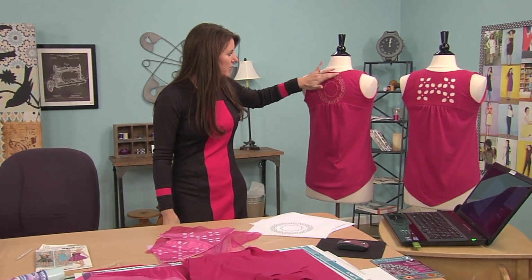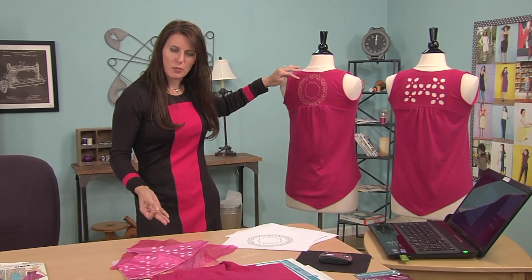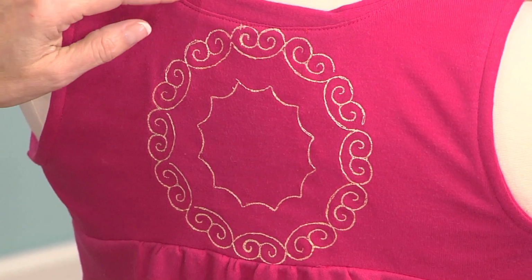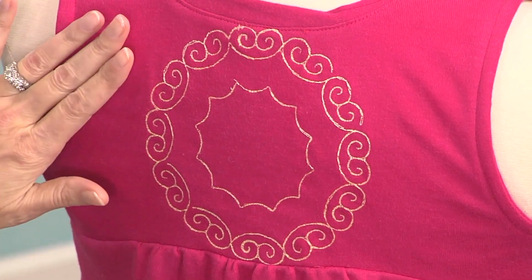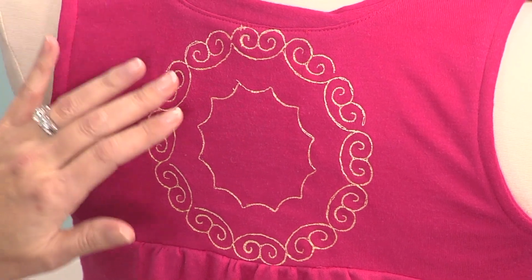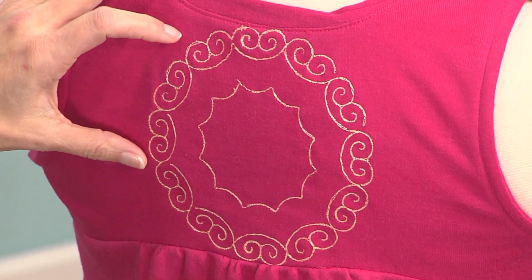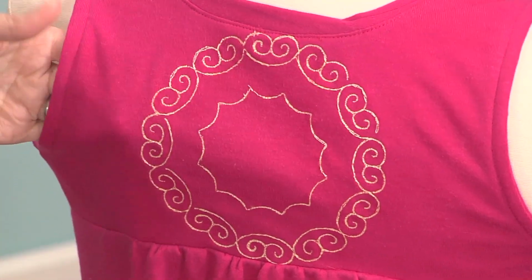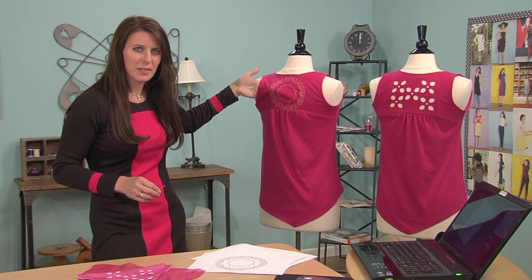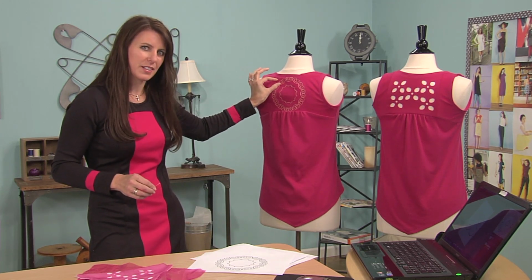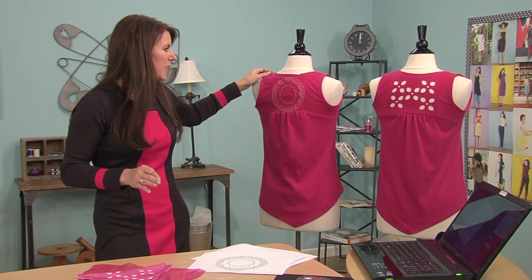This is the design I talked about. Now, I just chose a running stitch for this embroidery, but you could use a satin stitch, but you have to be careful on knits. When you're going to use a satin stitch, if you have it too thick, the satin stitch, it will pucker your knit. So this is just a running stitch. It makes it very lightweight on this fabric, and the satin stitch would be a lot thicker and you'd have different issues. So make sure you keep that in mind.